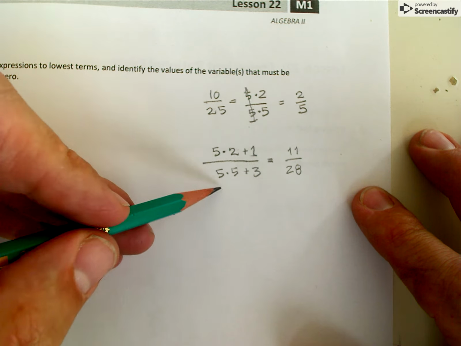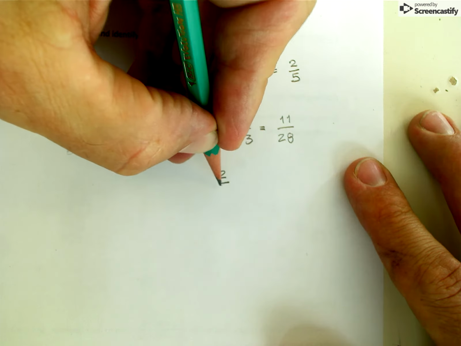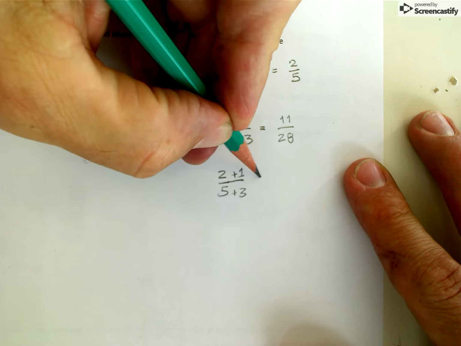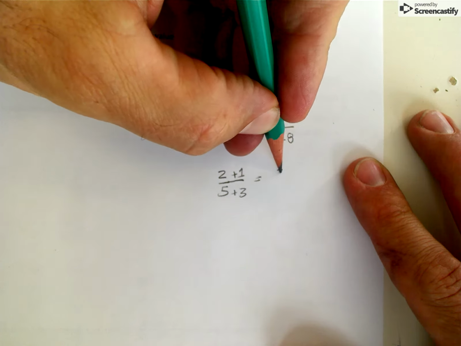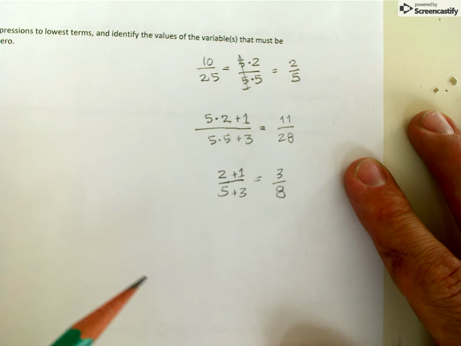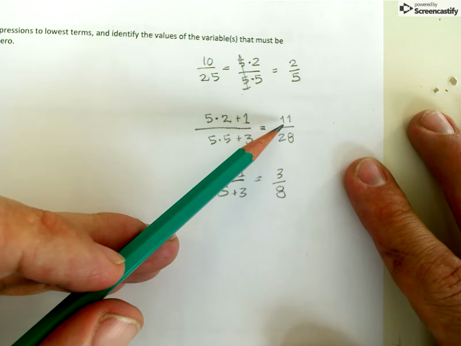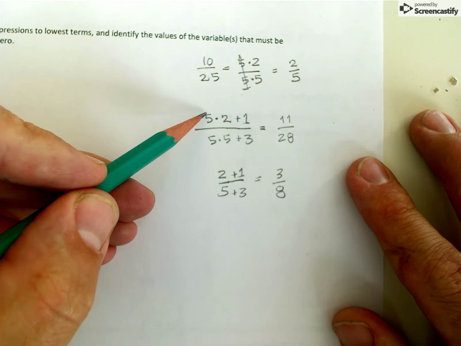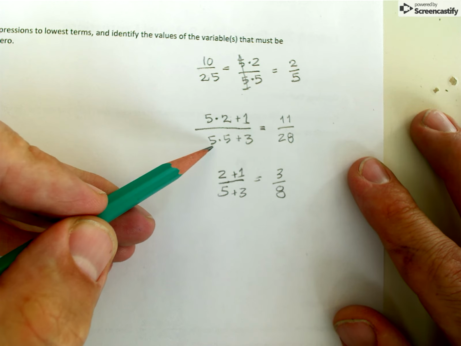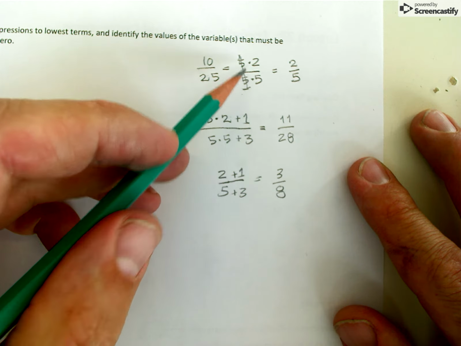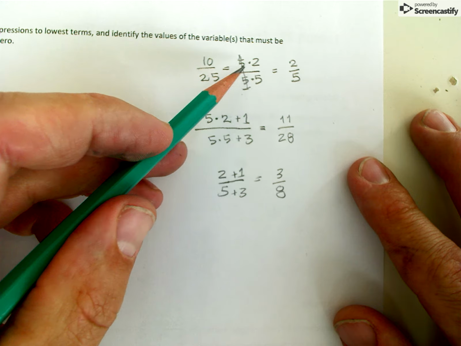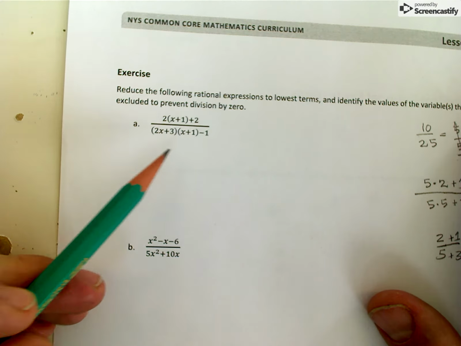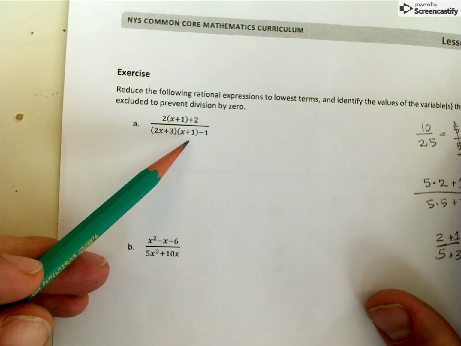Now imagine if I tried to cancel out the 5s, I would be left with 2 plus 1 on top and 5 plus 3 on the bottom. What does that equal? Well, that's 3/8. Well, 3/8 does not equal 11 28ths. So you can see from this example that you can't always just cancel common factors unless the top and the bottom are completely factored and there's no adding or subtracting happening on either one of those. So it's not so simple as just canceling those out right here.